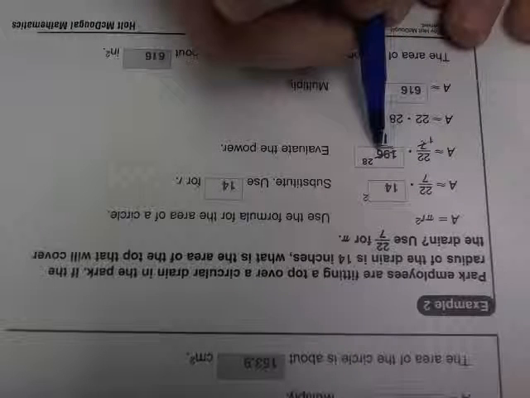So if I write 196 over 1, which is usually how we reduce here, we would say on the diagonal is 7 and 196. I can chop 7 out of both of those. 7 divided by 7 is 1, and 196 divided by 7 is 28. Well, now I have 1 and 1 in the denominators, which is great, because now these are just both regular integers. I'm going to multiply. 22 times 28 is going to give me my area. So my area is 616. So the area of the top that covers the drain is about 616 inches squared.